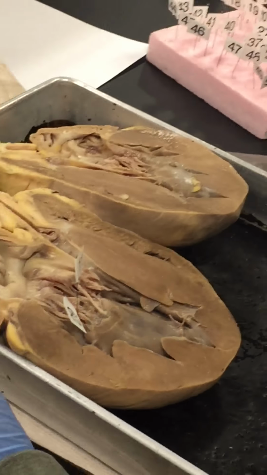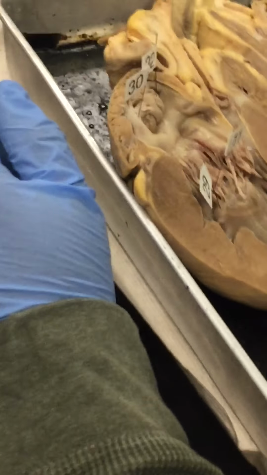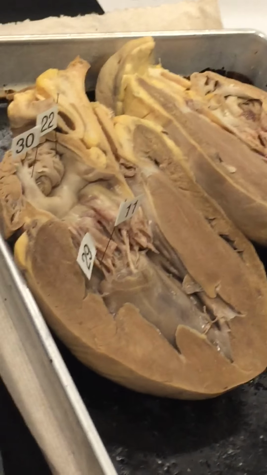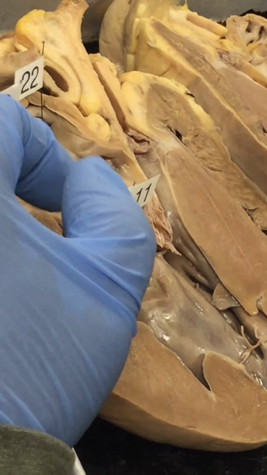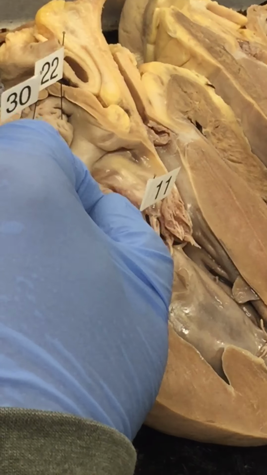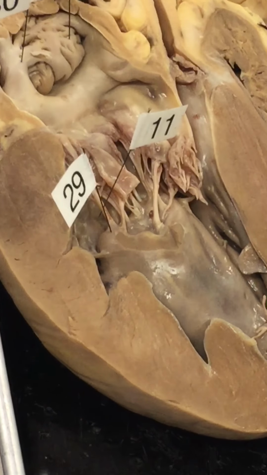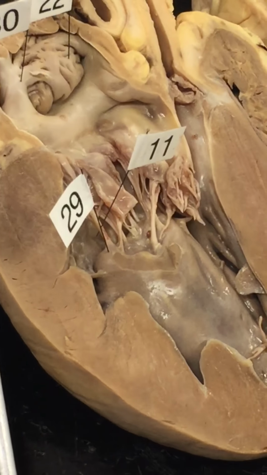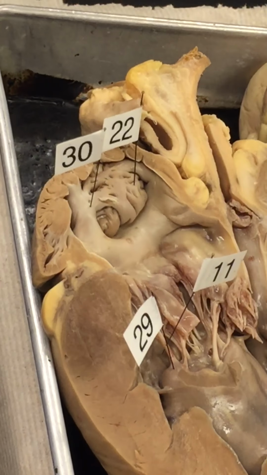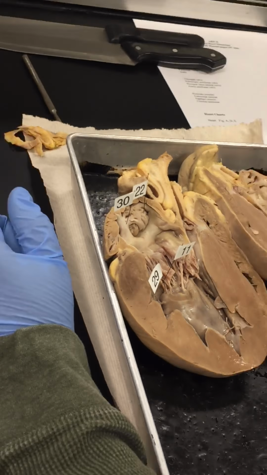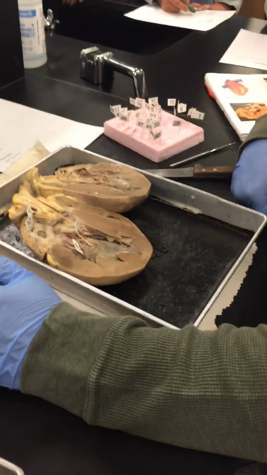So 11 is definitely in the chordae tendineae. Okay. And papillary muscles, these are the papillary muscles right here. 29 is papillary muscle for sure. But then the chordae tendineae, papillary muscle, trabeculae carneae, and pectinate muscles are in the atrium.